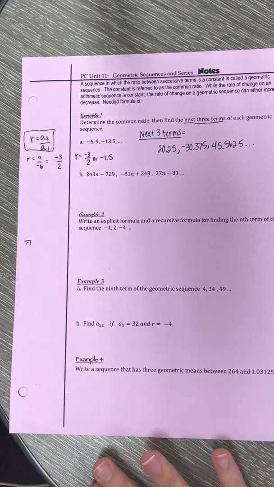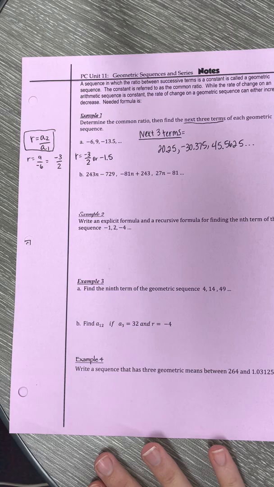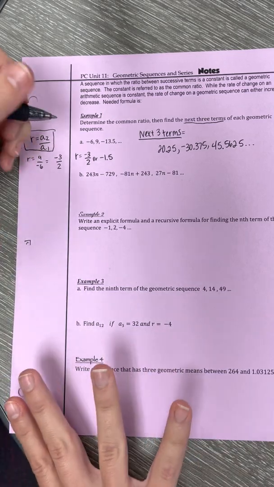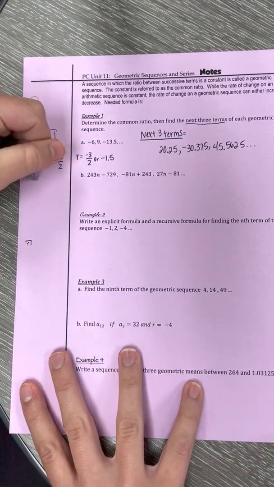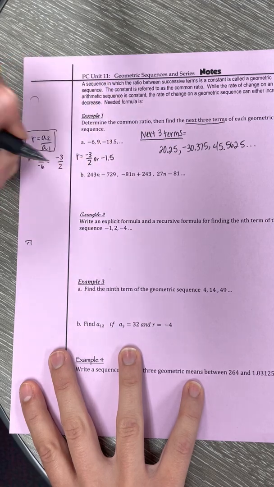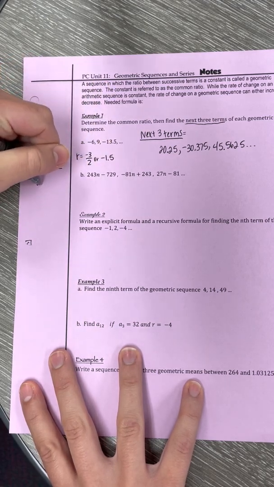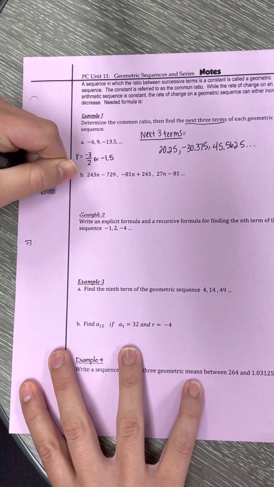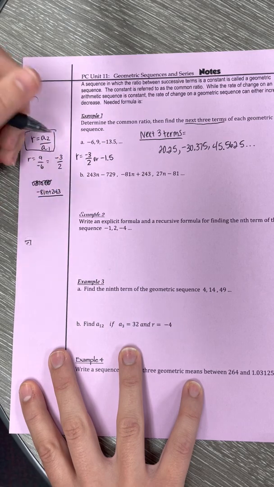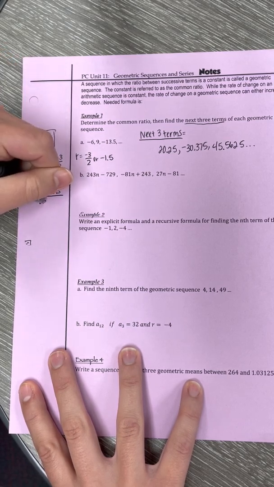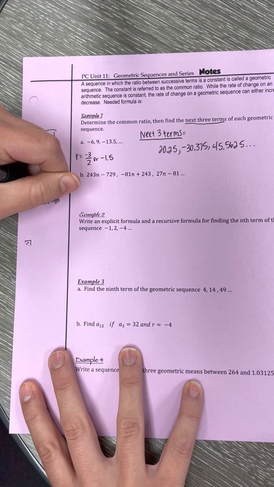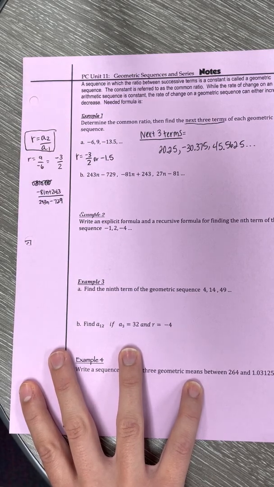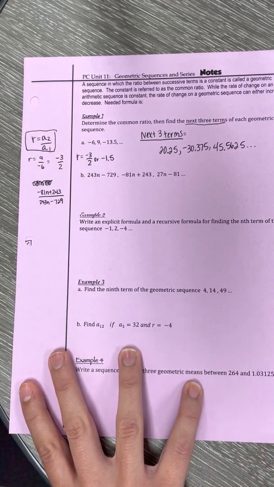Okay, B looks a little bit different, but we're going to set it up the exact same way. We're going to put a2 over a1. So we're going to put -81n plus 243 over 243n minus 729. For this, there's going to have to be something that we are able to cancel out.